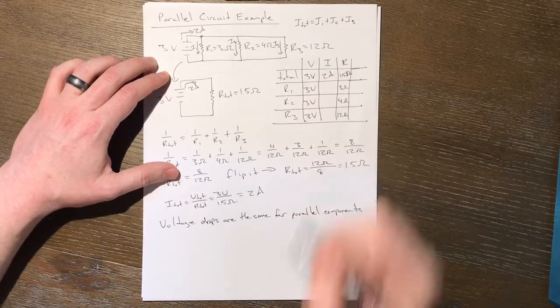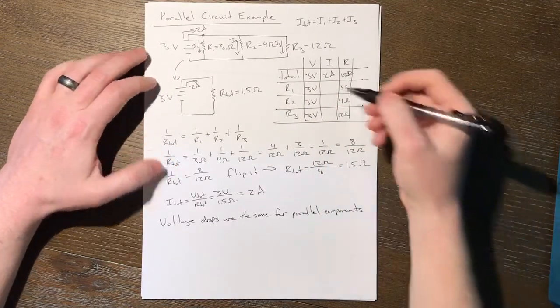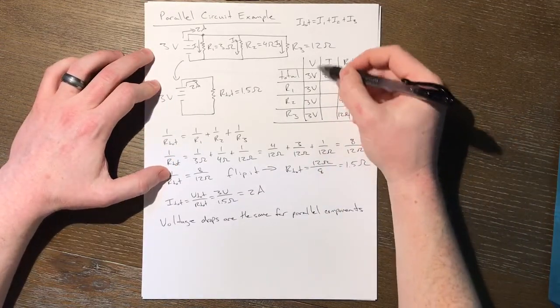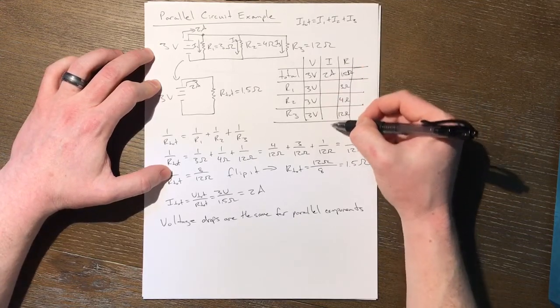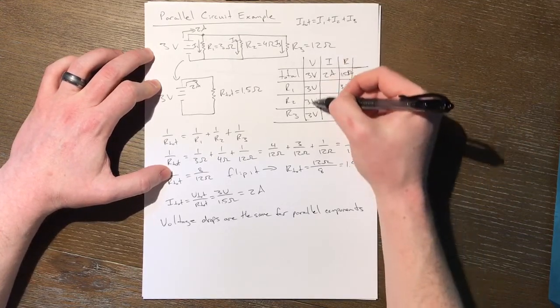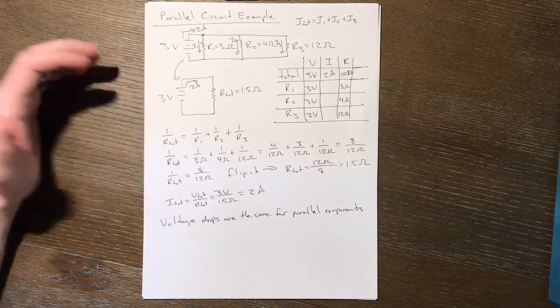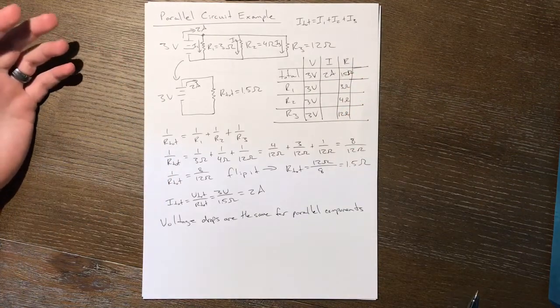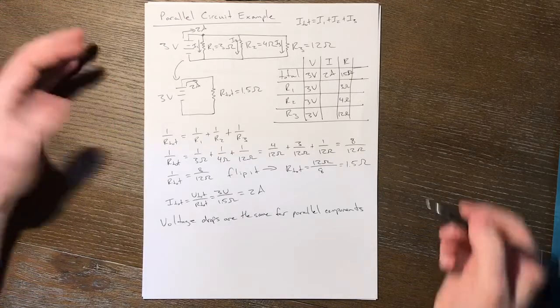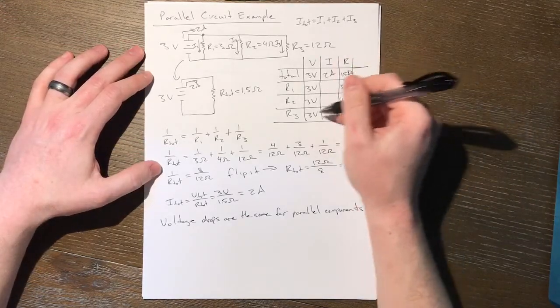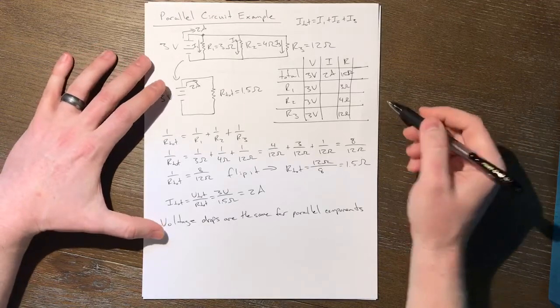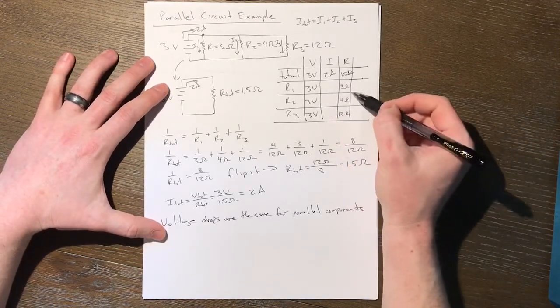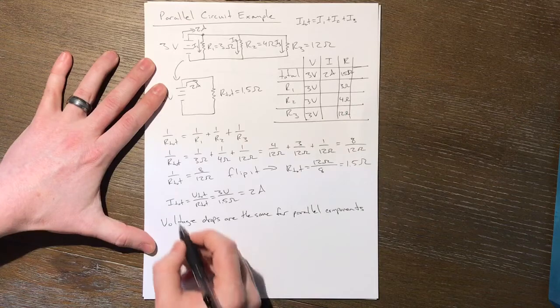We can just drop this voltage down because we know that voltage drops are the same for parallel components. 3 volts goes in every voltage spot. That entire column drops down. Just like we were able to drop down the current column for series circuits, you can drop down that total voltage column when we're dealing with parallel circuits. Well, at this point, we have 2 out of 3 of all of our columns, of all of our rows. So let's go ahead and come up with I.